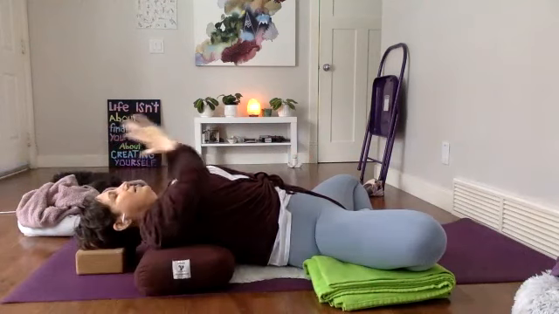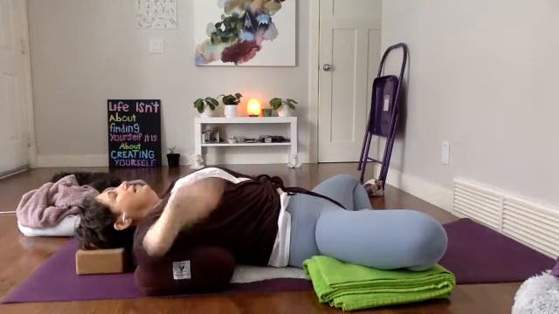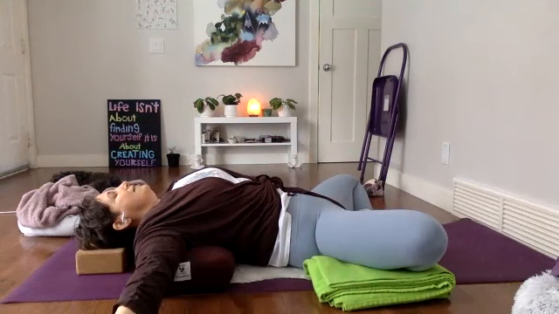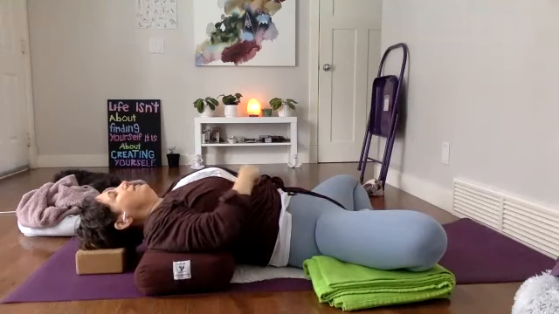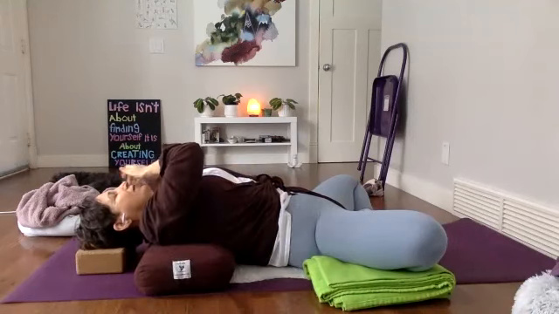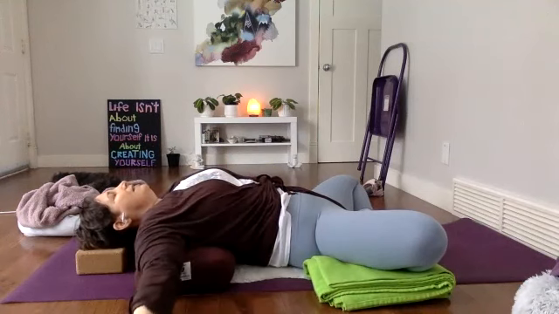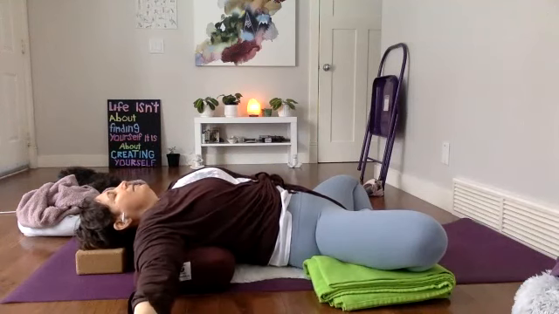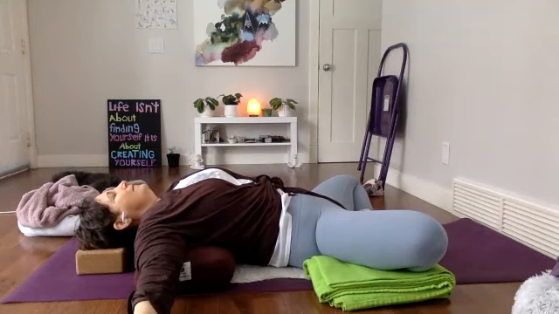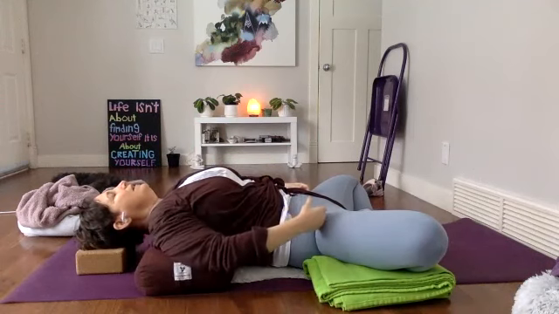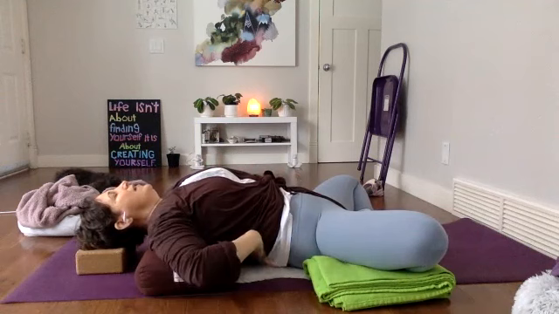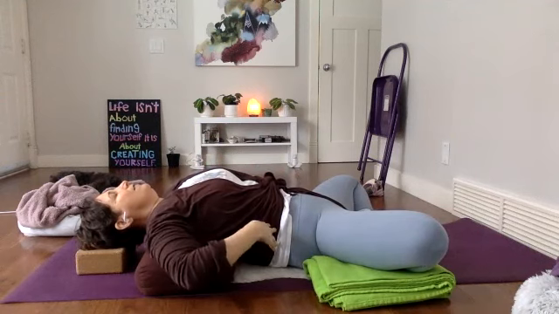And once you're here, just close your eyes or rest your gaze. And we're using this shape to just feel the diaphragm moving just for a few moments. So we're just going to connect to that. And settling into your breath. So that everything from the bottom ribs to your hip bones is pretty much hanging or just settling off the bolster.